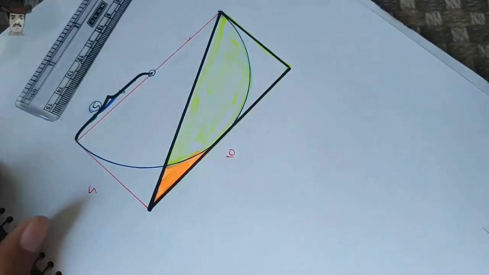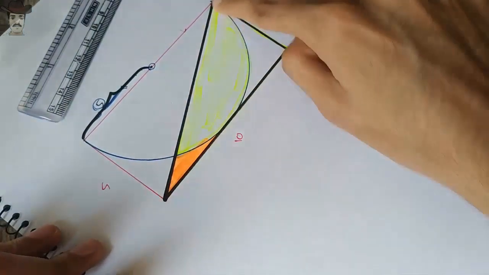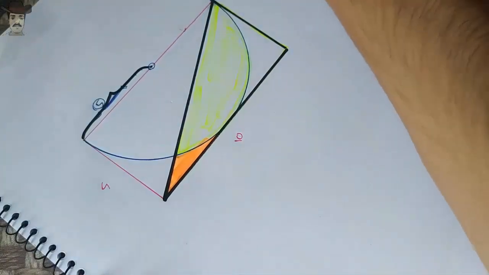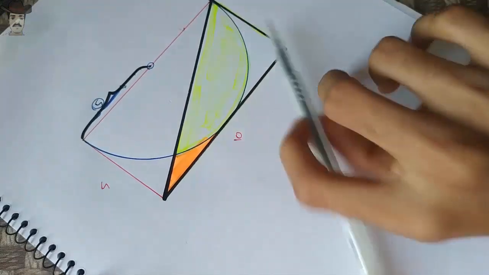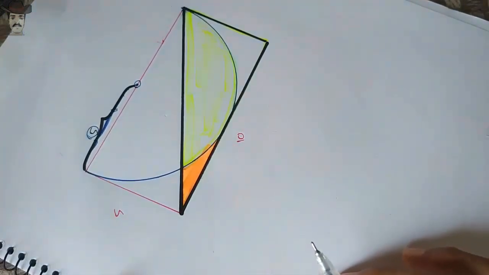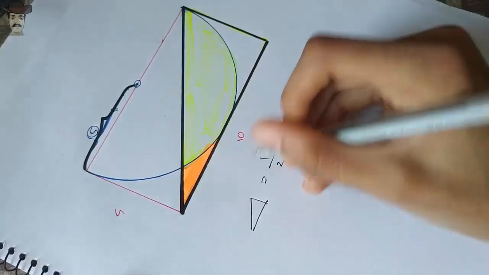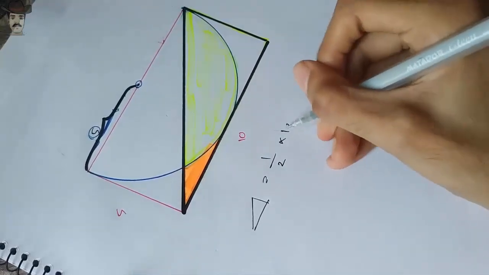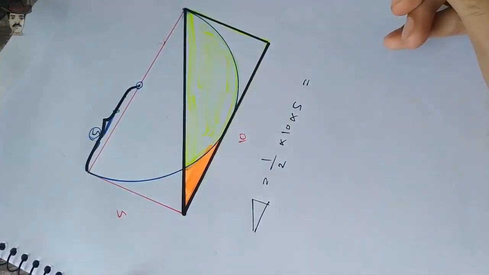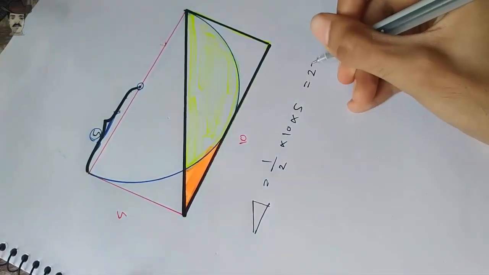First things first, let's find the area of this triangle, which isn't any difficult, because we know the simple formula for the area of a triangle. It is half into the base, and the base in this case is 10 and the height is 5. So the area of the triangle will be 25.